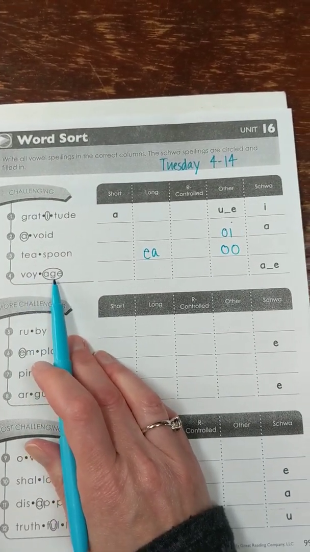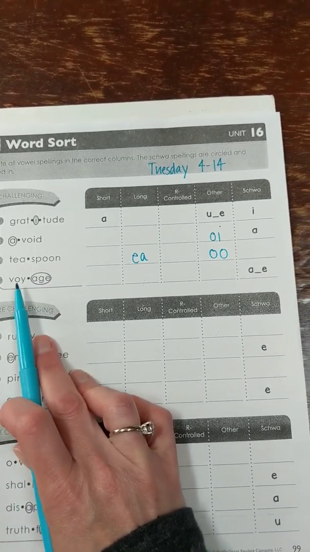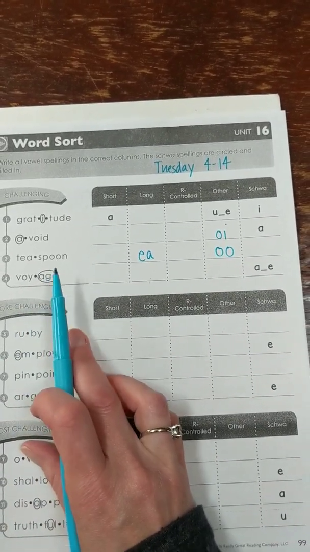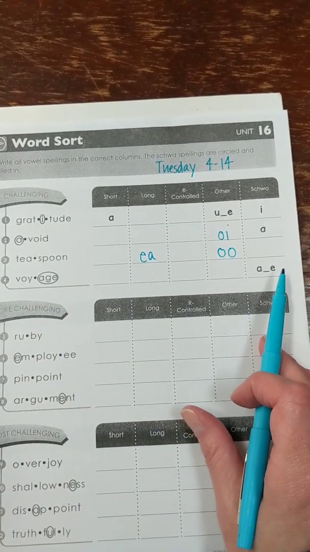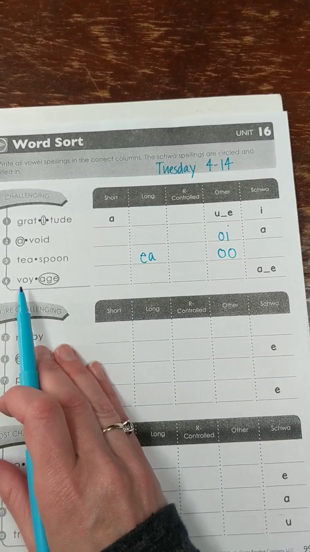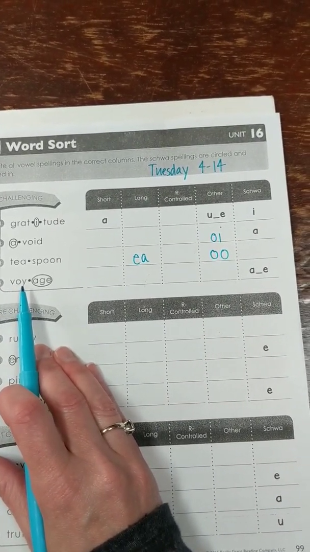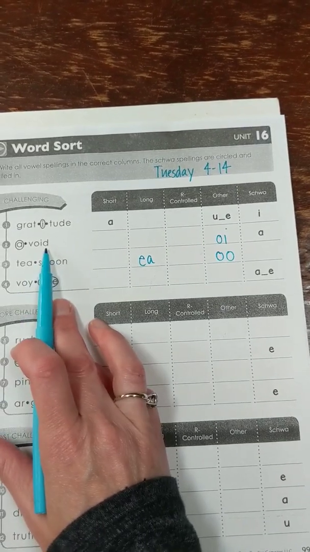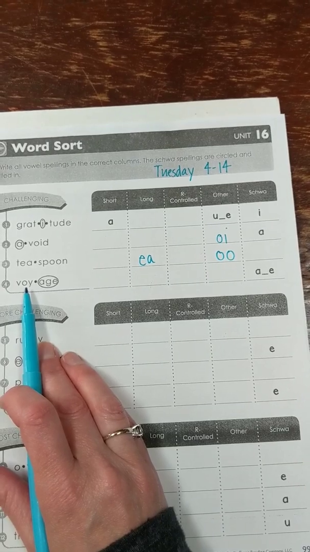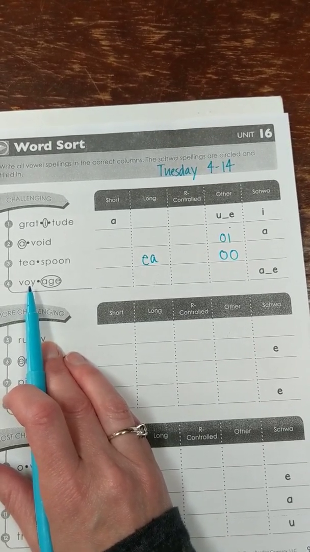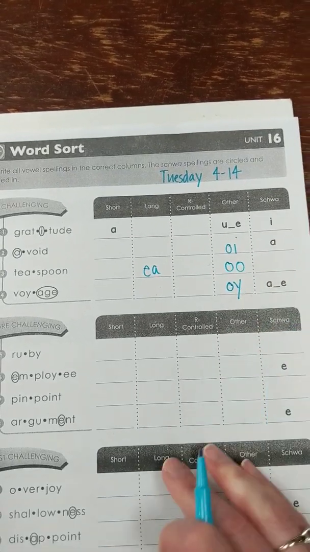Okay, so I've got voyage. Well, it's not "voyage" because I can see this is flexing to the schwa. So it's actually saying "voyij." So they put that VCE that's flexing to the schwa over here in the schwa column, okay? So we just need to take a look at voy. So I have voy, oi. Well, just as I did with avoid, it's a different spelling, but I hear that oi, and I know that oi, as in oink, is one of my other spellings. But instead of an OI, this time it's spelled with an OY.